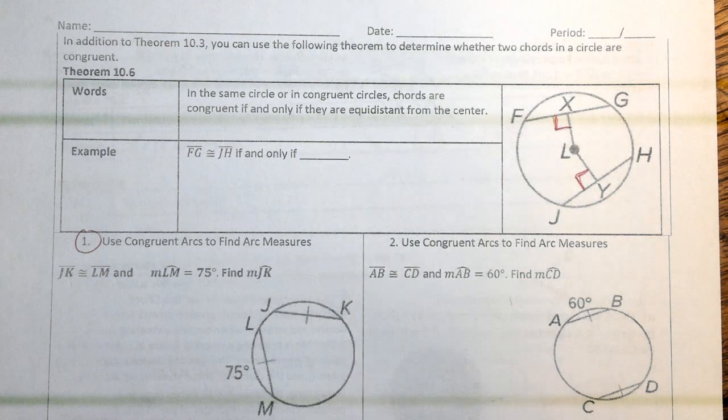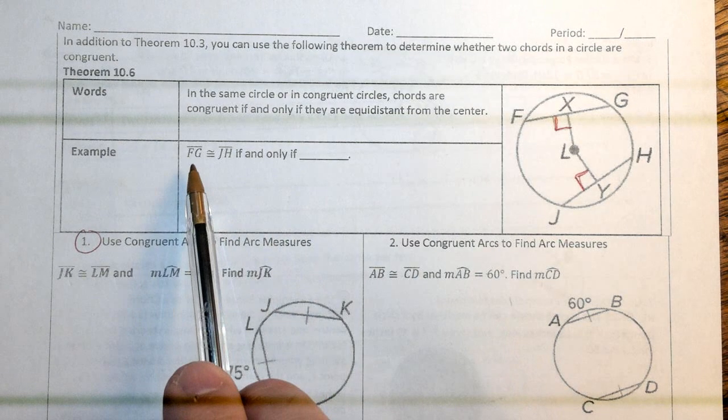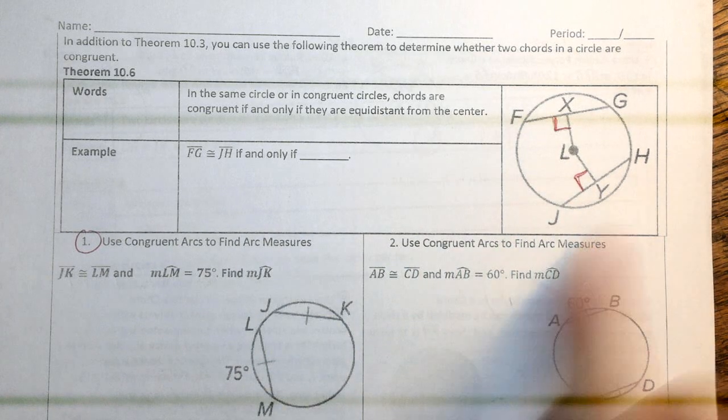All right, so in addition to theorem 10.3, you can use the following theorem to determine whether two chords in a circle are congruent. Theorem 10.6: in the same circle, or in congruent circles, chords are congruent if and only if they are equidistant from the center. So let's see. Right here, FG would be congruent to GH.